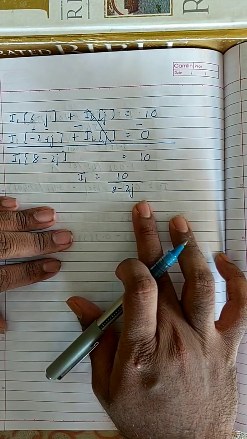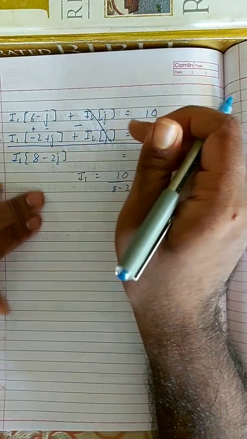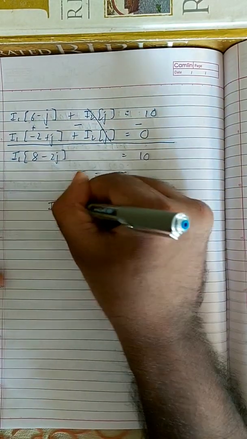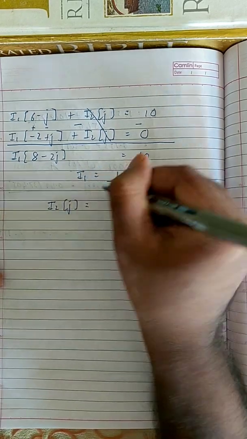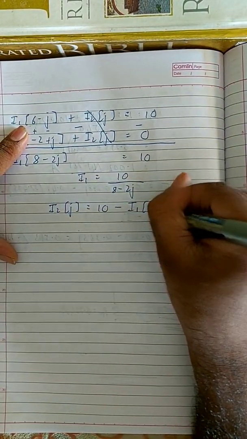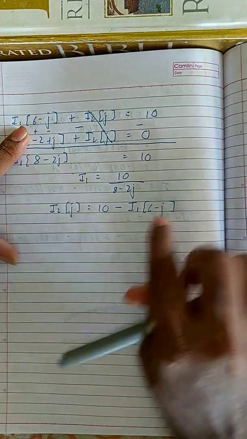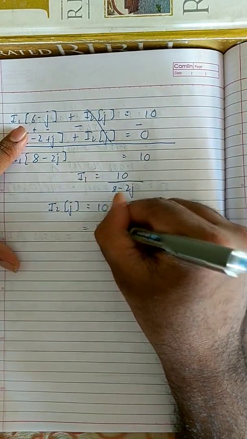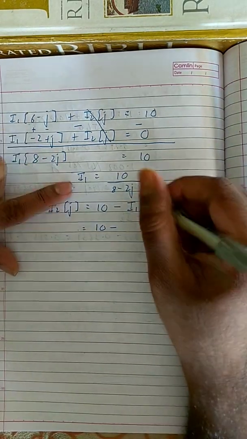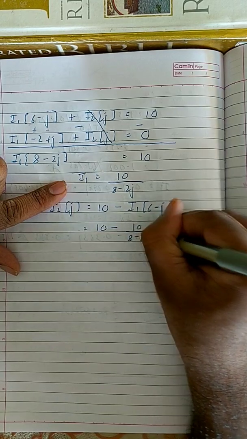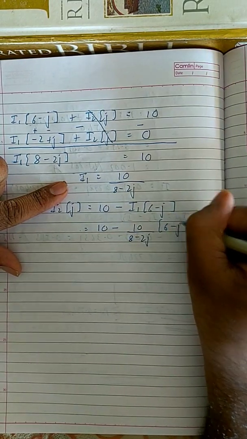If this is the equation for I1, then what is the equation for I2? I2 into j is equal to 10 minus I1 into 6 minus j. Okay, right? And in that case, 10 minus, what is I1? I1 is 10 by 8 minus 2j, into 6 minus j.